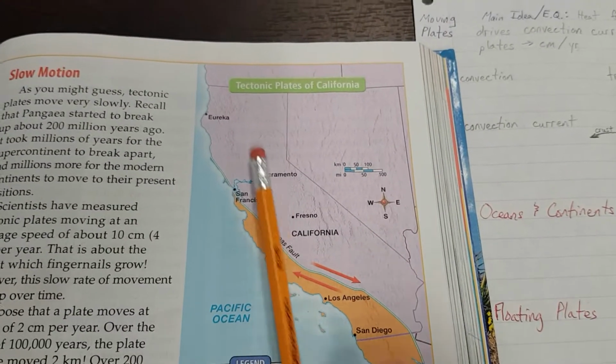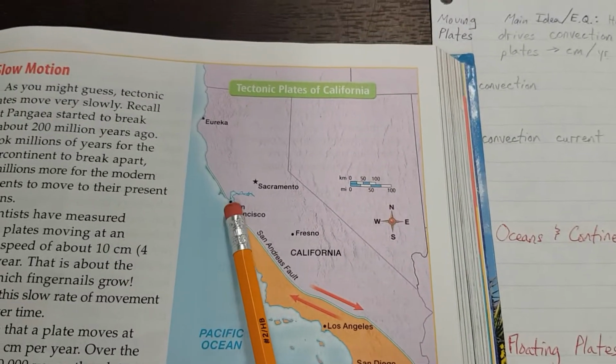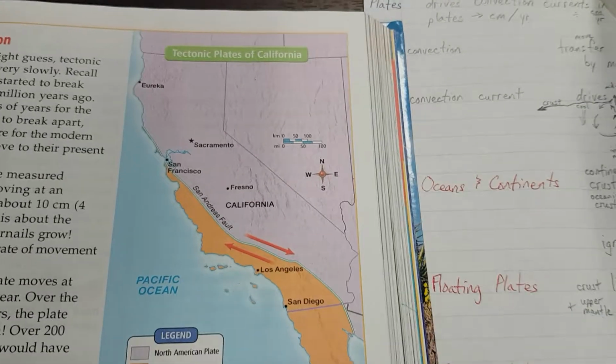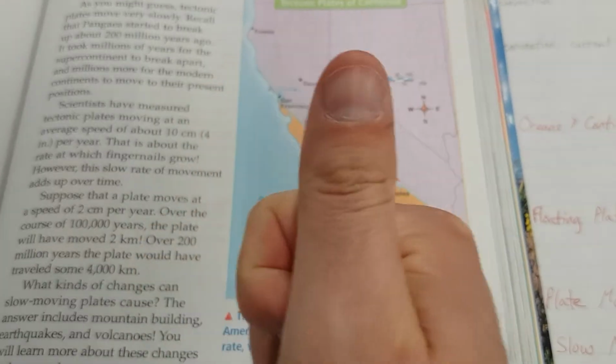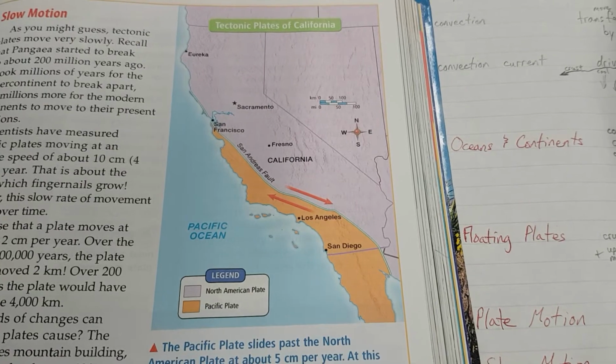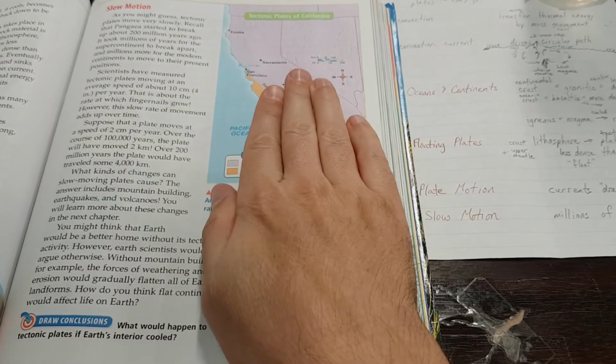All right, so basically what they're saying is, here's California the way it looks today. 1 year from now, things will move about 4 inches. Not very much for us. That's about 4 thumb widths. Probably about as wide as your hand.